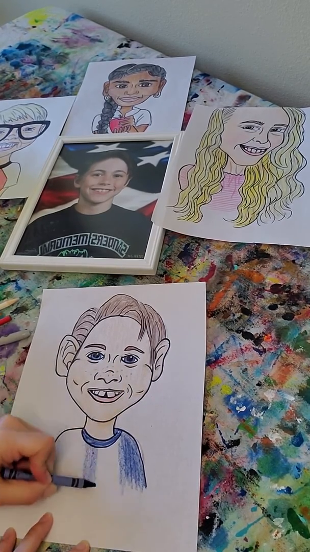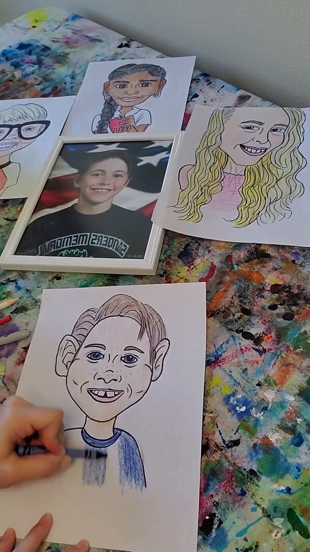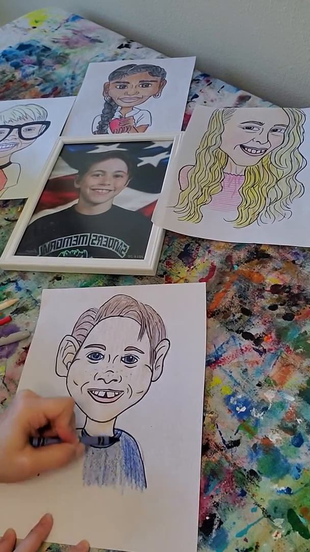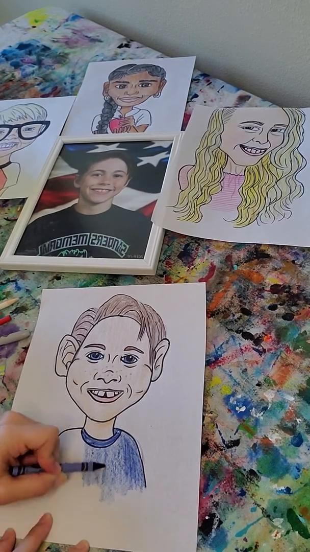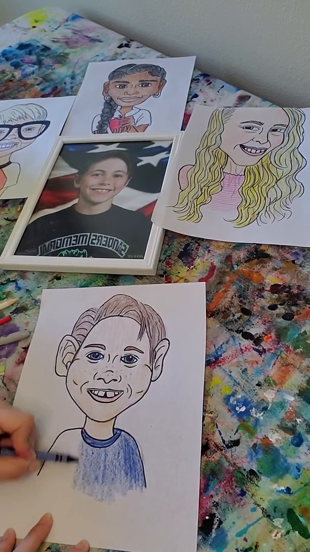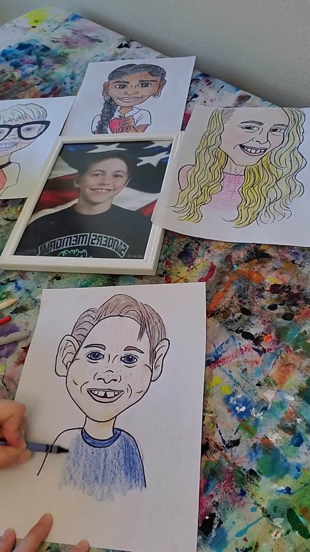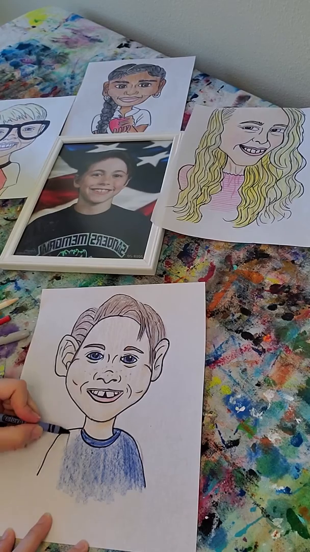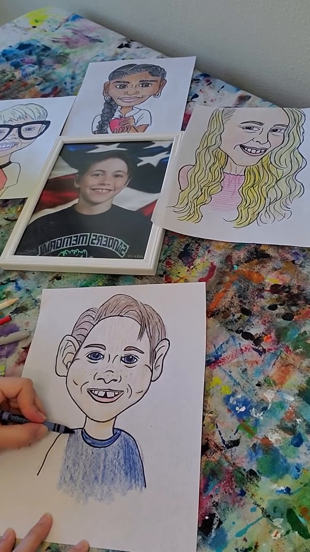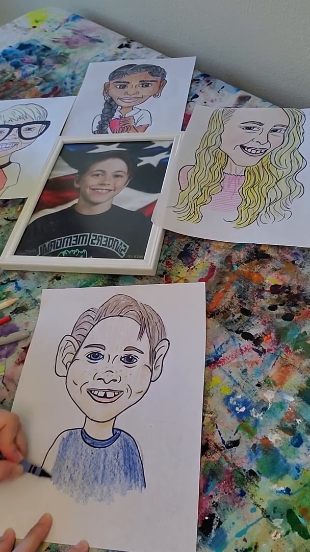So keep practicing at this because guess what? These make awesome gifts. If you get really good at making characters, you can make birthday gifts, Christmas gifts for people. You could even start a little side business where people pay you to make characters.